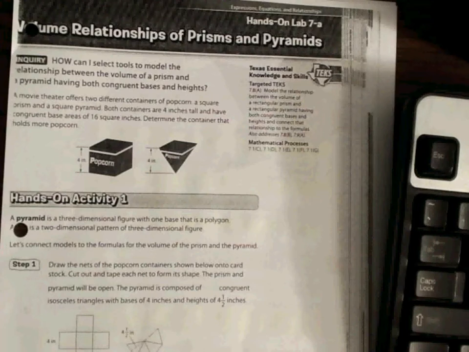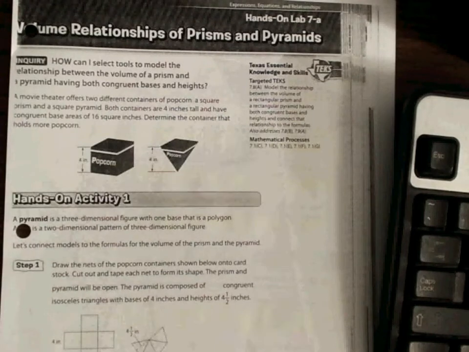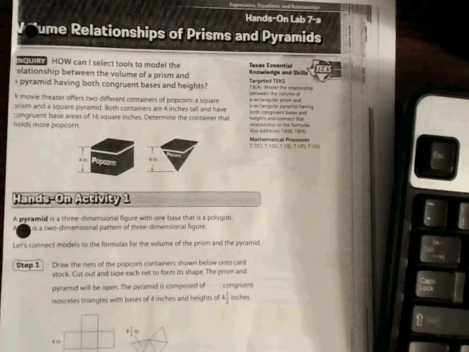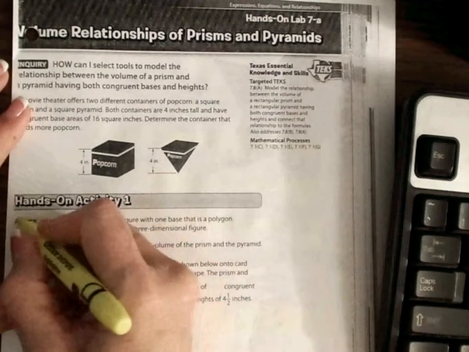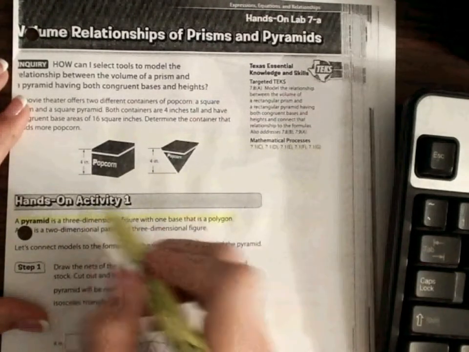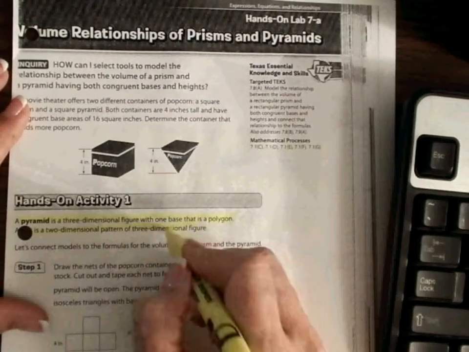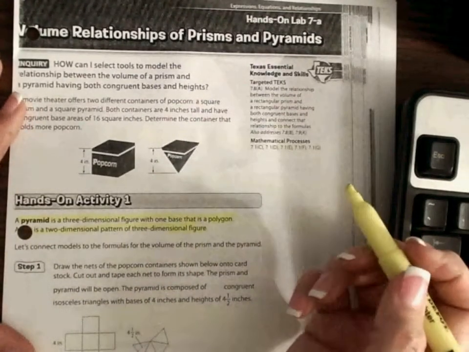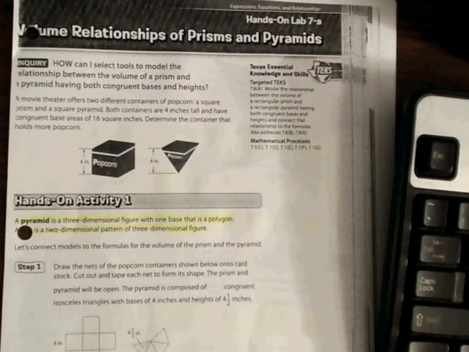We're moving from surface area to volume. We've touched on it some, but we are actually going to look at the difference between the volume of a prism and a pyramid. A pyramid is a three-dimensional figure with one base that is a polygon. A net is a two-dimensional pattern of a three-dimensional figure. So let's do models of both a prism and a pyramid.